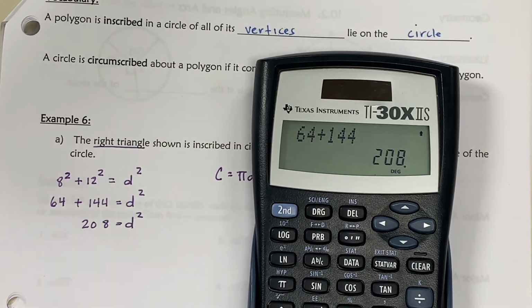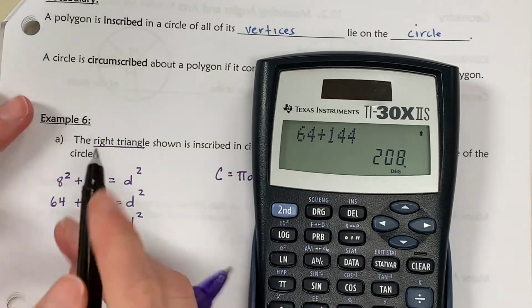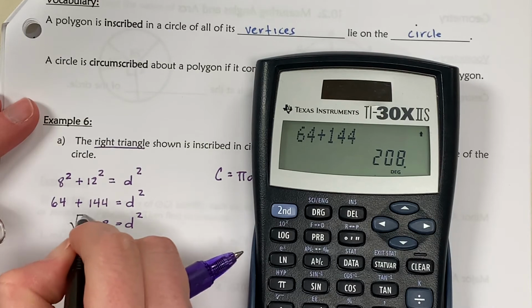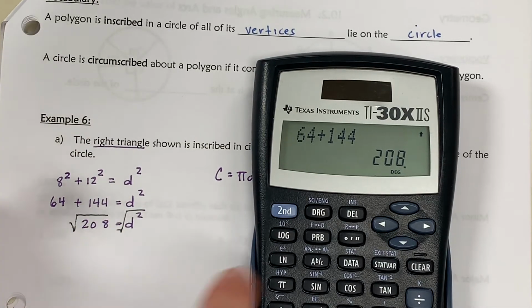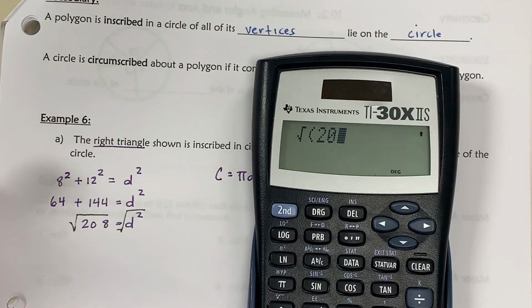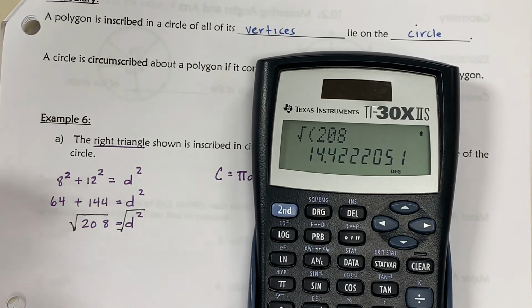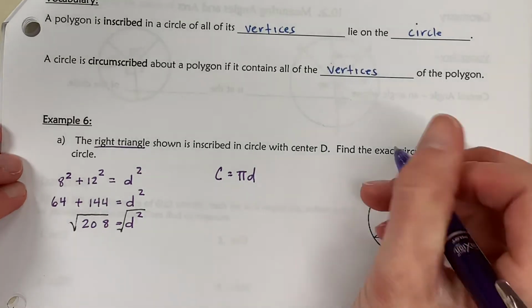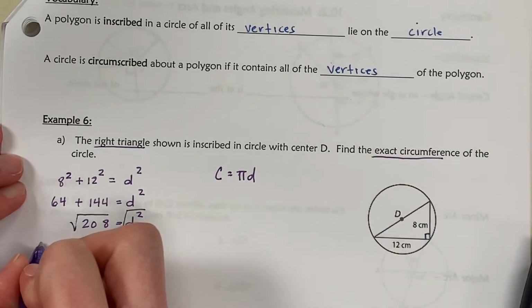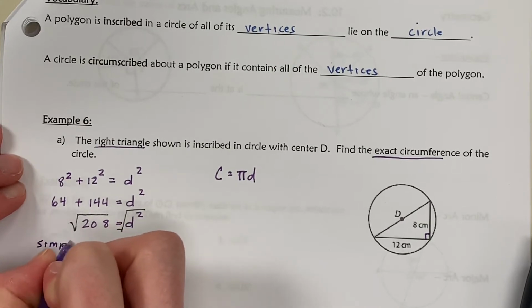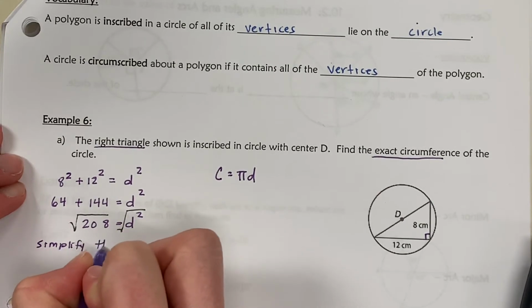To go from d squared to d, I'm going to take the square root of both sides. Now, if I take the square root of 208, I do not get an exact answer, and I was asked to find the exact circumference. So I need to simplify the radical.